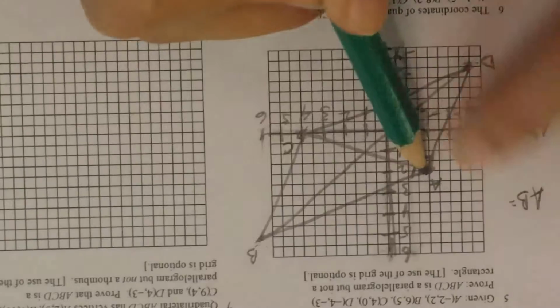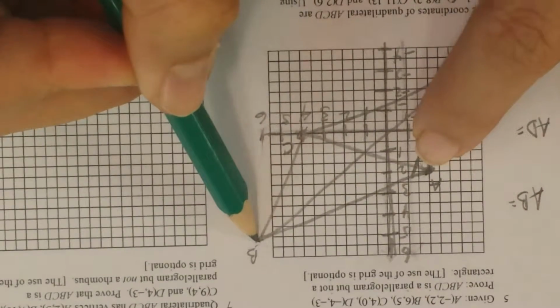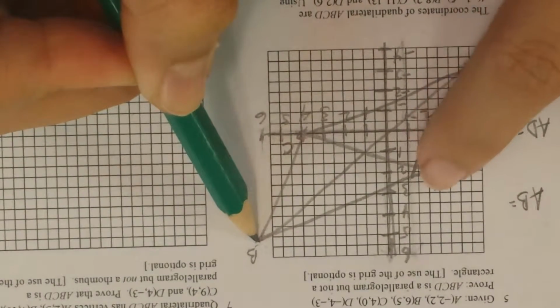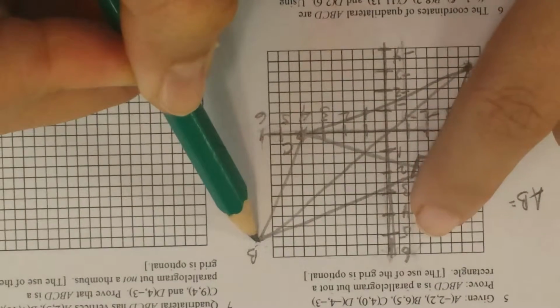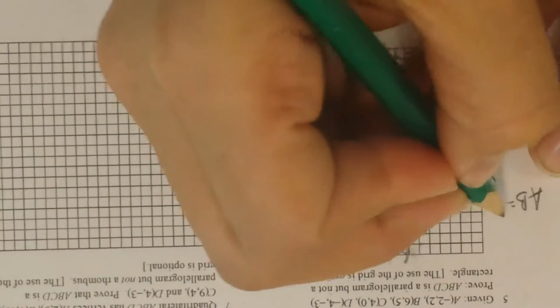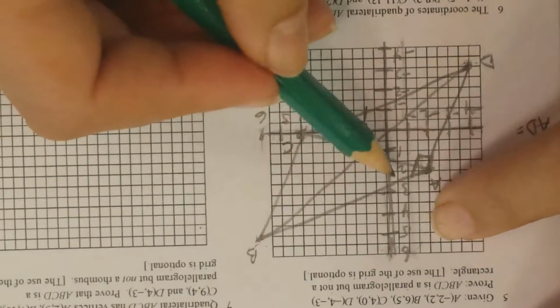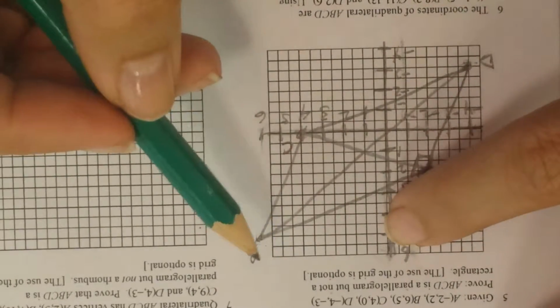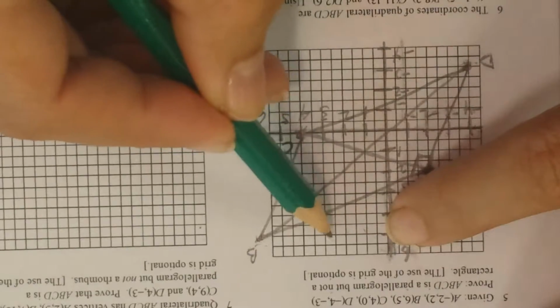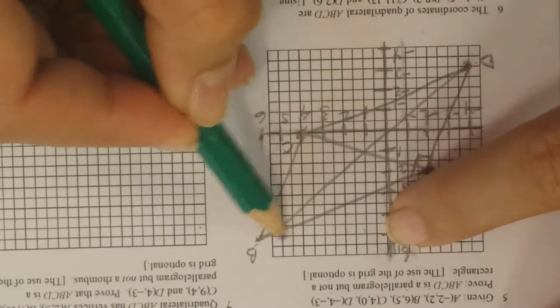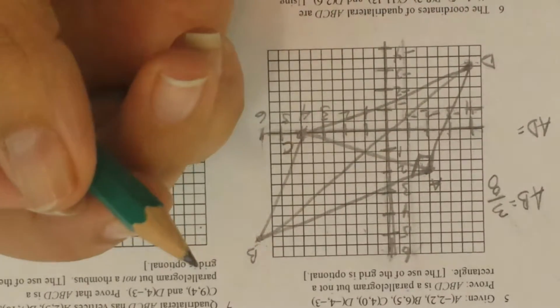So looking at the slope of AB is going to be rise over run. So I'm going to rise 1, 2, 3. So I'm going to rise 3. And I am going to run 1, 2, 3, 4, 5, 6, 7, 8. So 3 over 8, can I simplify that? No, that's what it is.